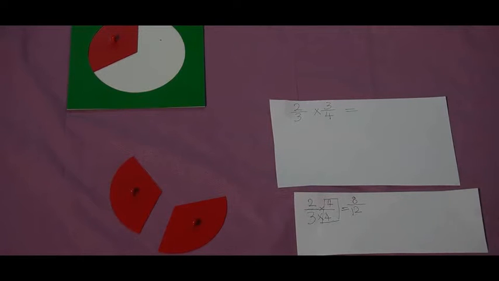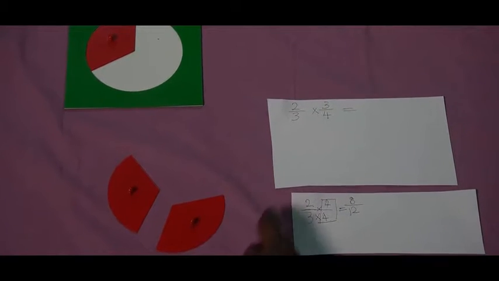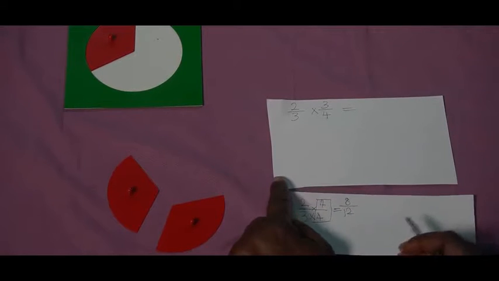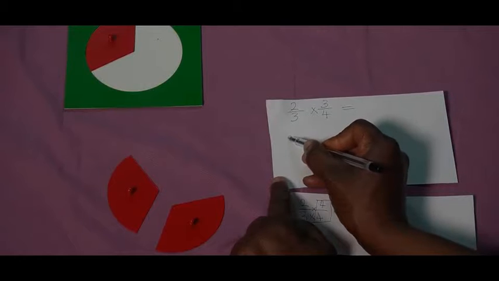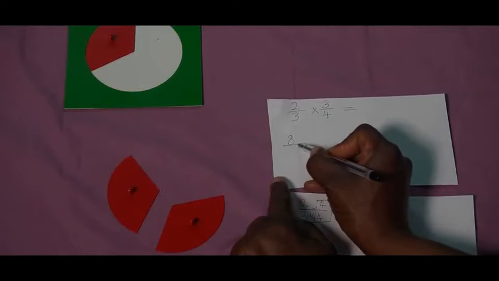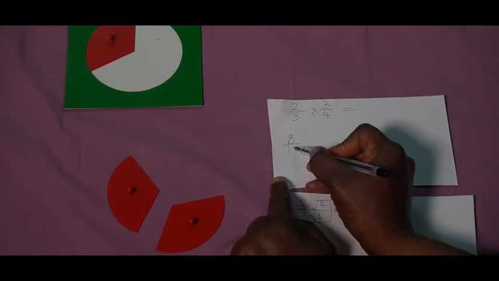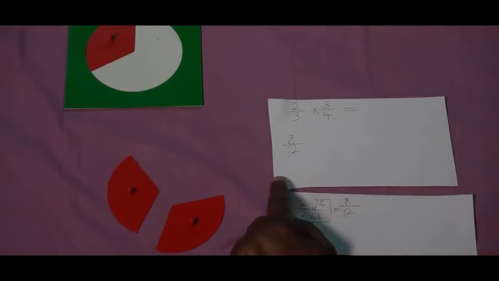Now our multiplier is saying we have 8 twelfths here. We have made our 2/3 become 8 twelfths. So we're going to have 8 twelfths here.